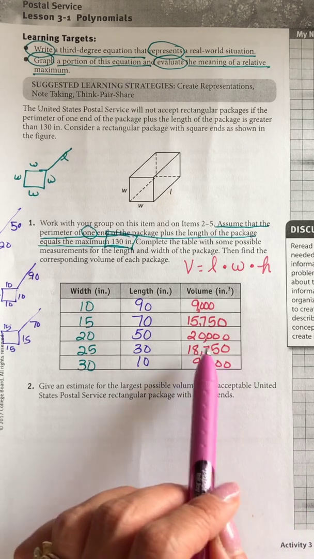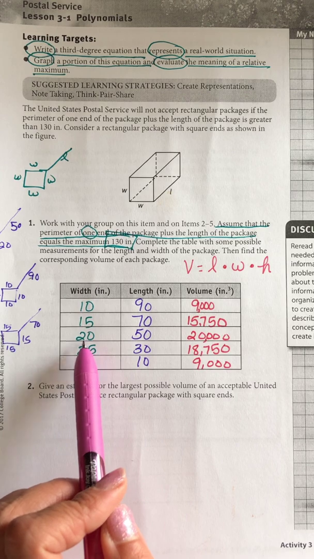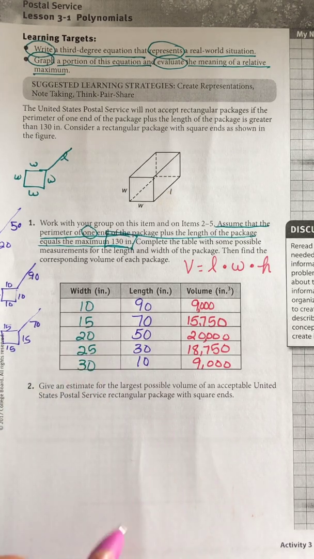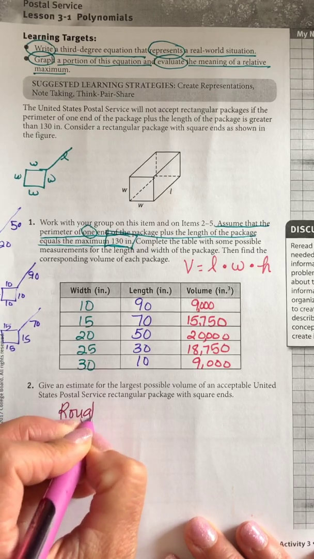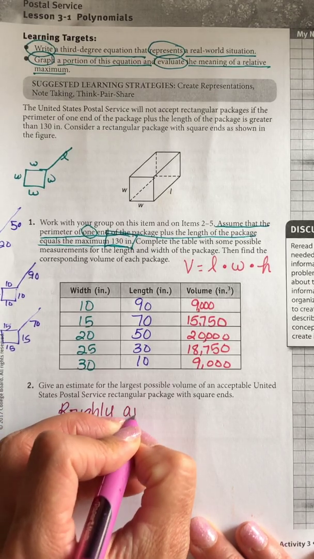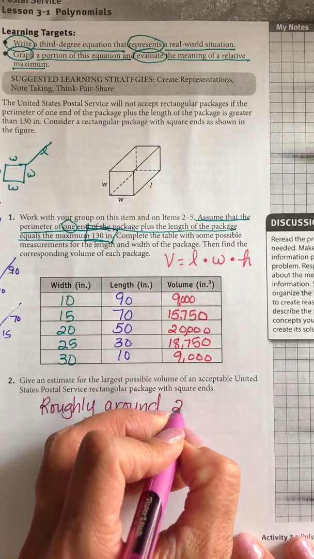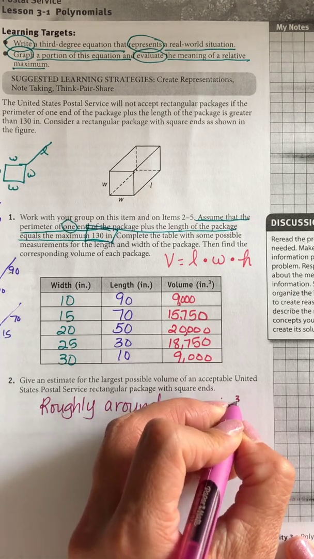I can't say it will be exactly 20,000 because I don't know where exactly it peaked. We didn't try 21, 22, 23, 24. So I'm going to say roughly around 20,000 inches cubed.